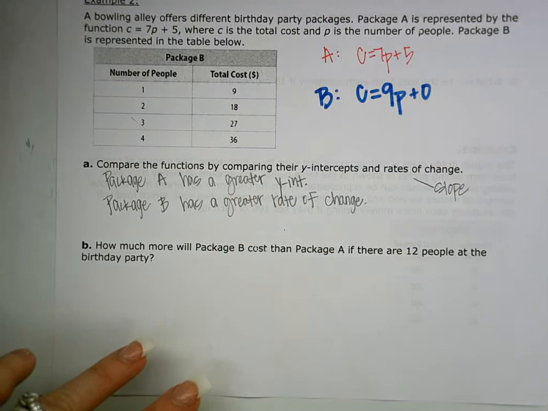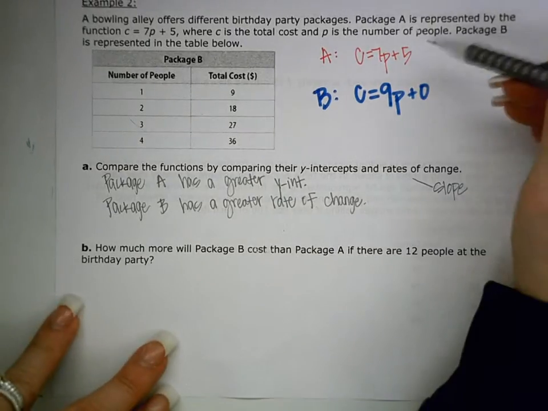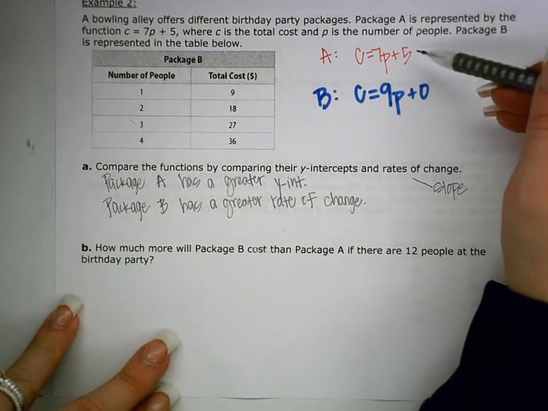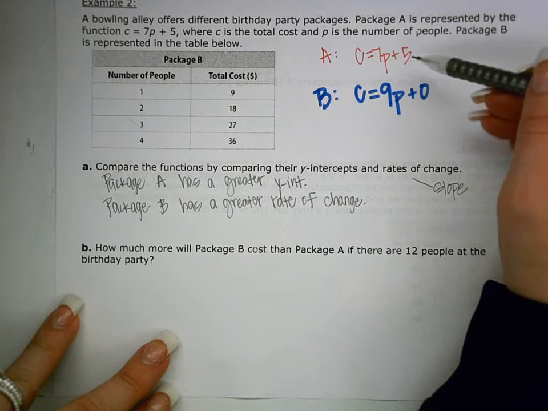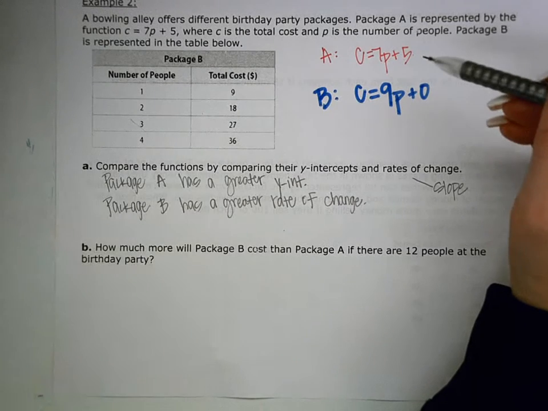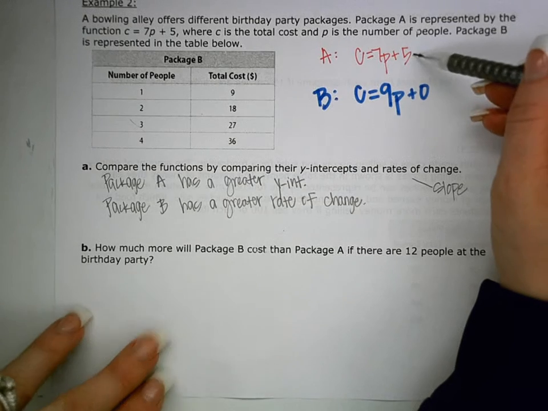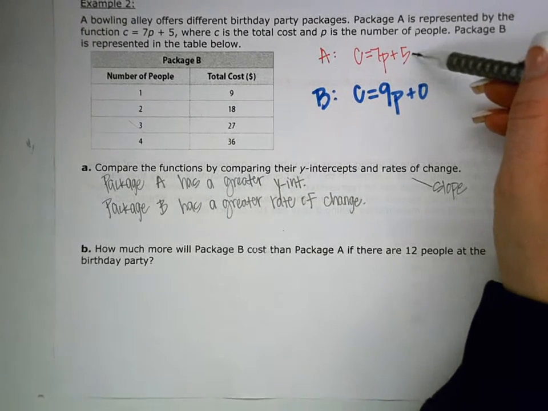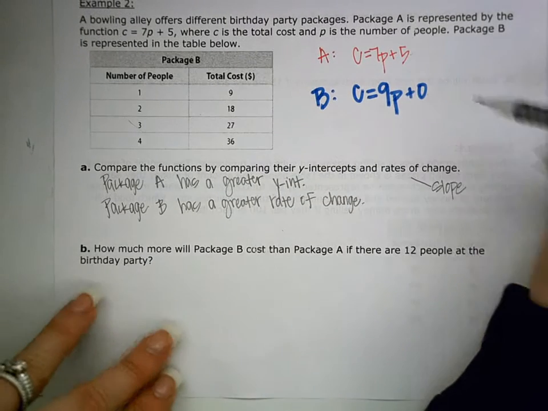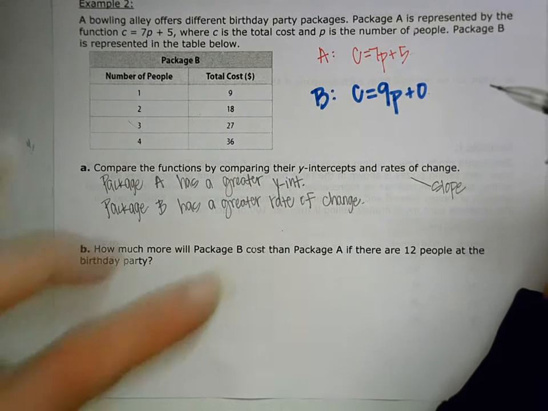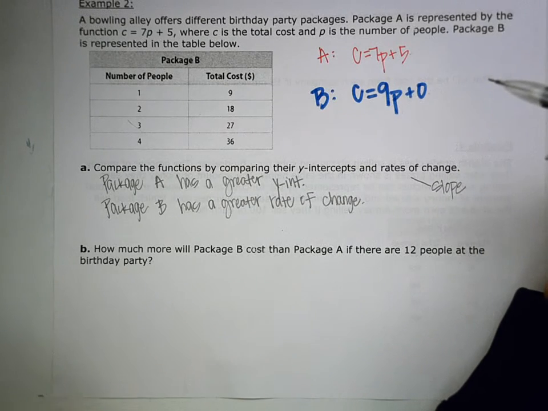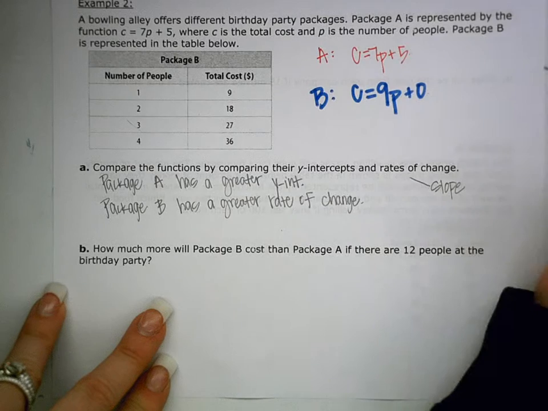So what this is basically figuring out is, this is talking about bowling. So whenever you go bowling at package A, no matter what, you're always going to have to pay $5. And then $7 per person. For package B, you only pay per person. So you don't pay that startup cost, the first cost. Okay, that's how we can interpret these equations.